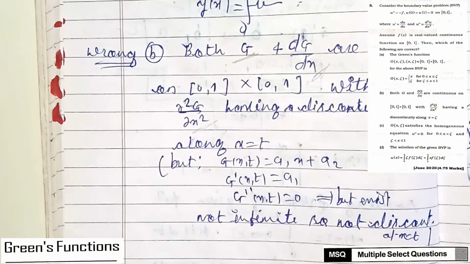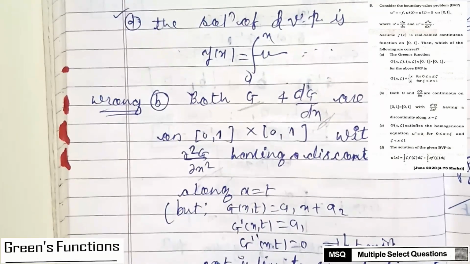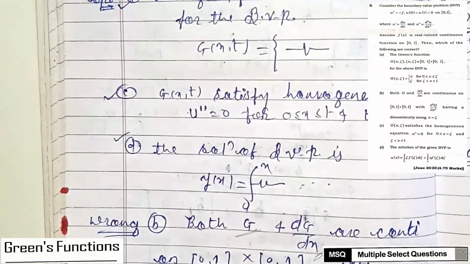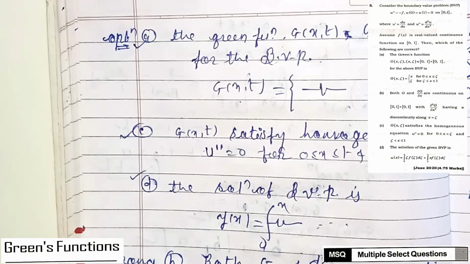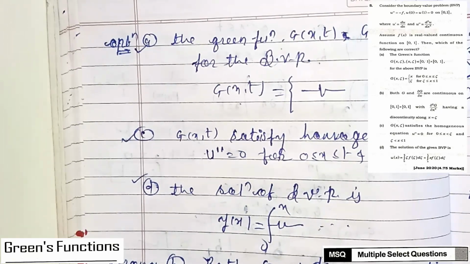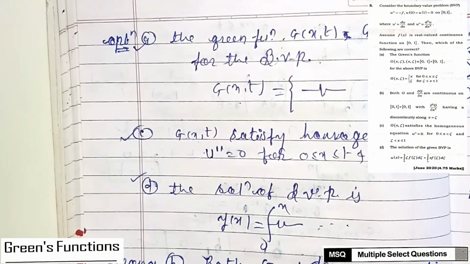So option B is wrong here, and options A, C, and D are correct. I hope you have all understood today's solution, which is completely based on the Green's function and different types of Green's function, which we have to convert into the boundary value problem for its solution.